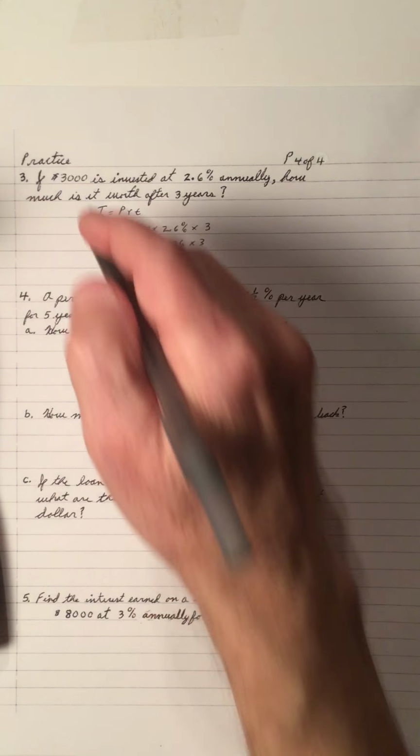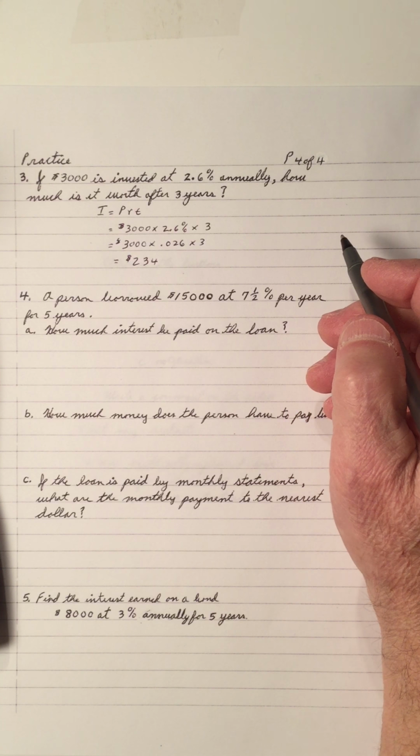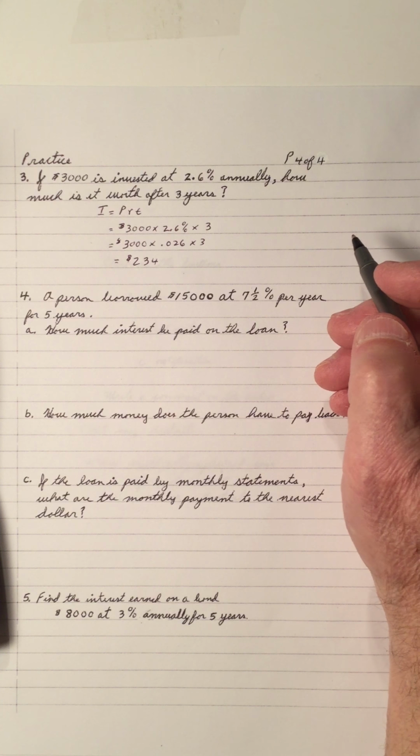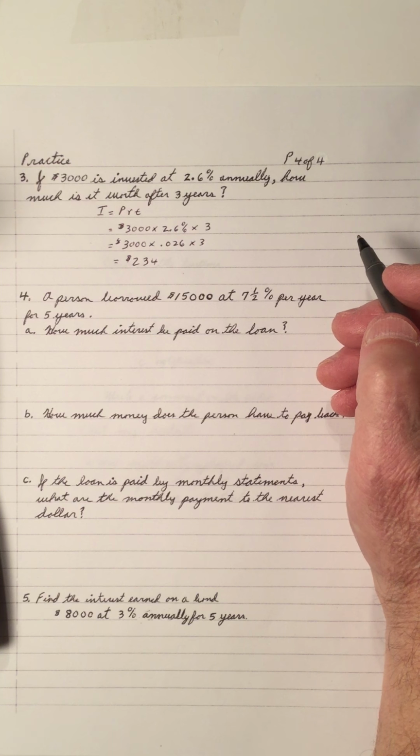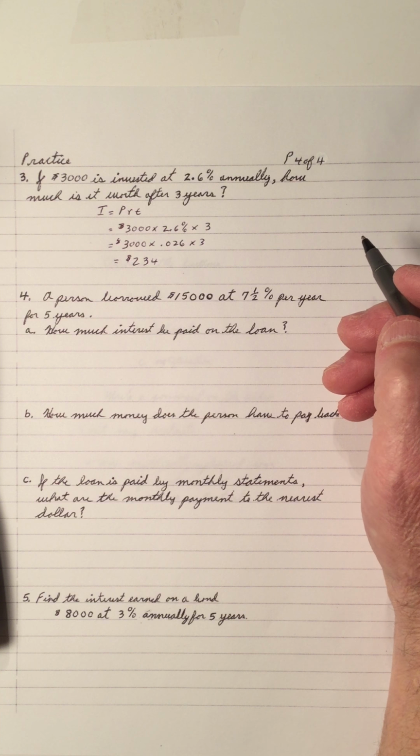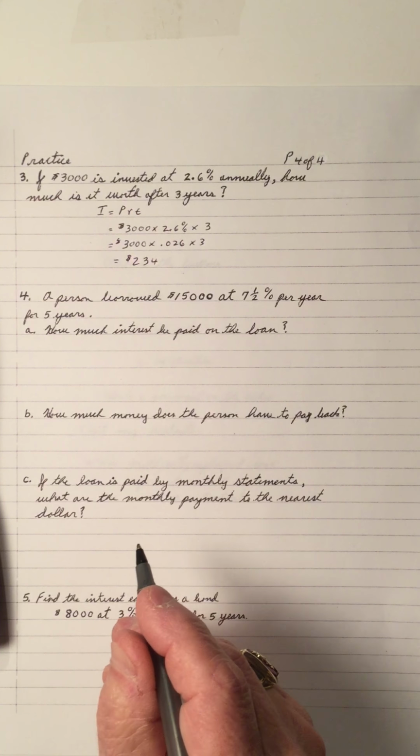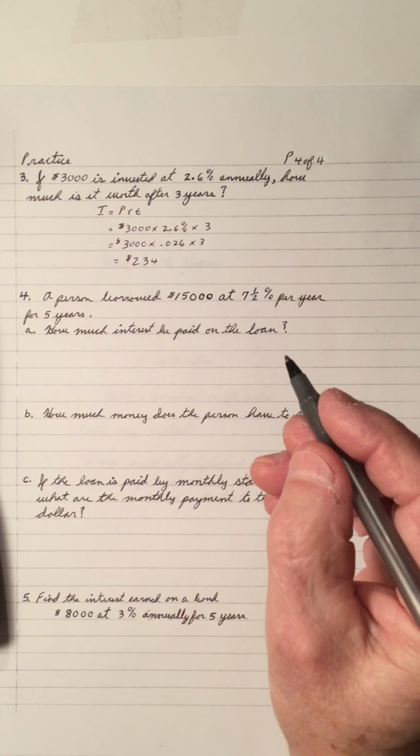If you make more than the $3,000 you put in, then you got a really good bank account. Put your money in that all the time. You'd be happy. But I made an error, so I knew I was wrong.